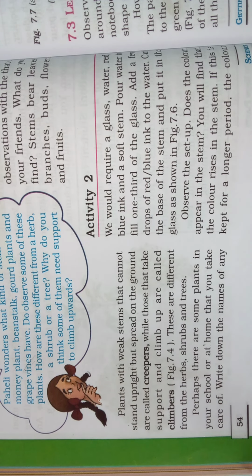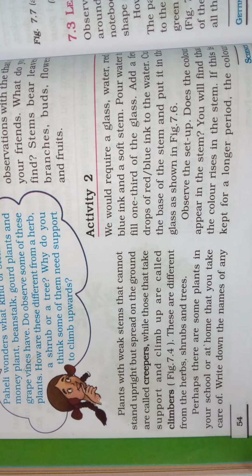Those that spread on the ground are called creepers, and those that climb with support are called climbers. So, we may classify the plants into herbs, shrubs, trees, creepers and climbers. Understood, children?